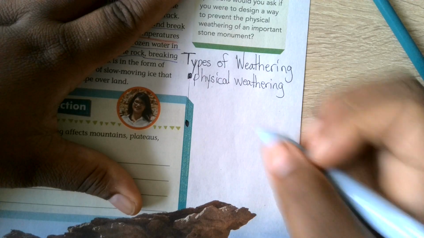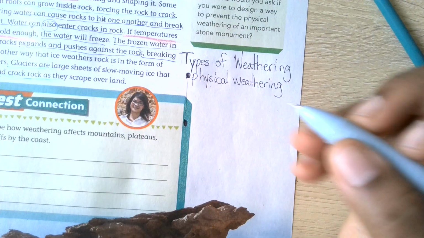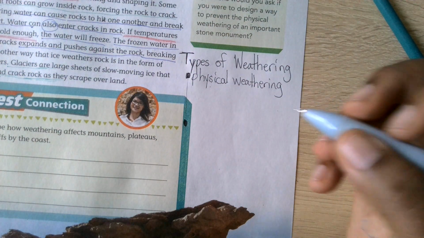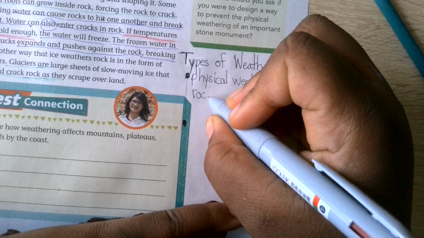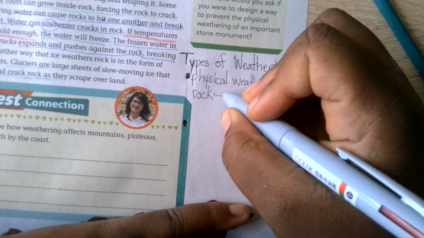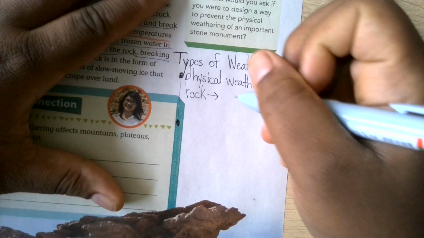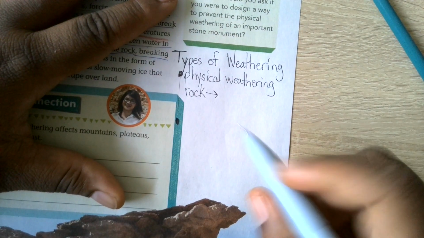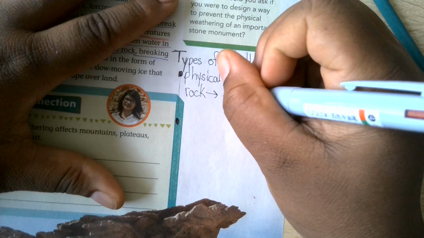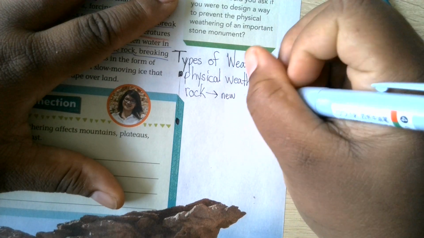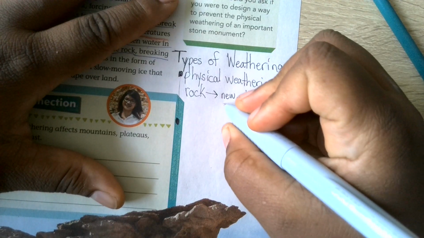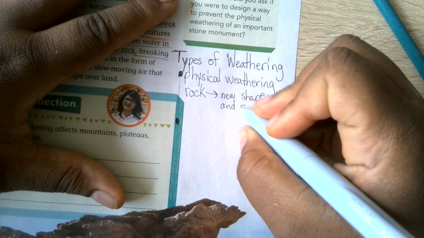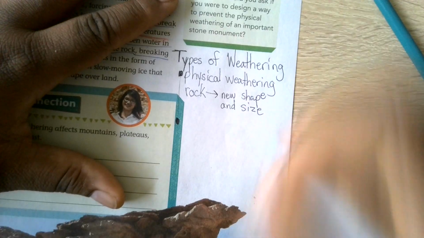And physical weathering is when rock gets a new shape or a new size. And so I'm going to write the word rock. I want you to watch how I do this first. And an arrow. Rock gets a new shape and size.